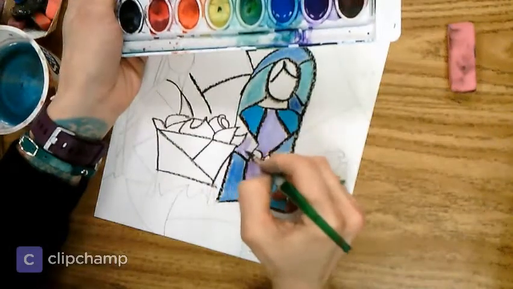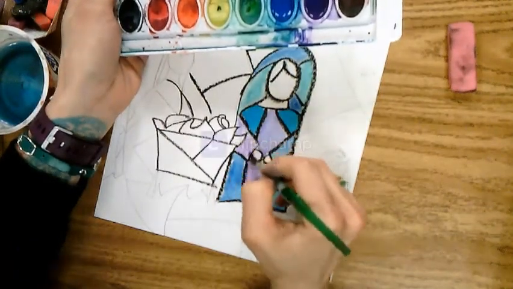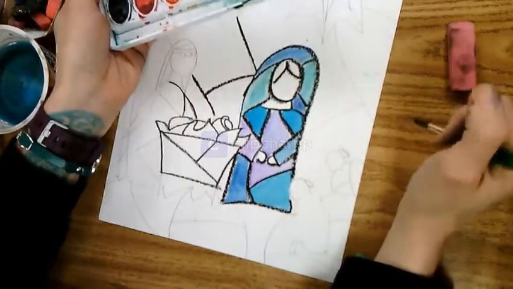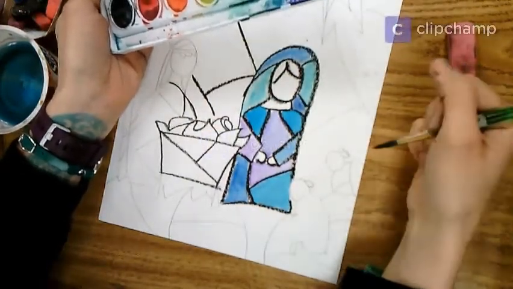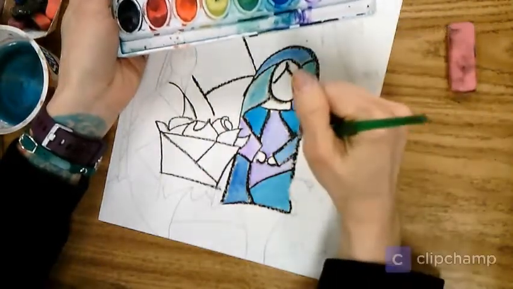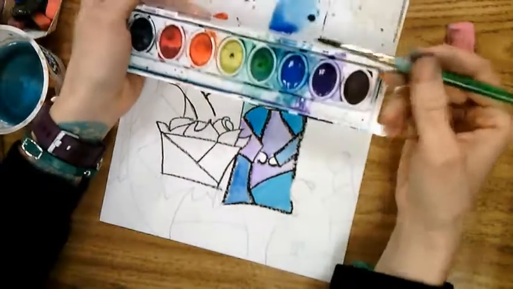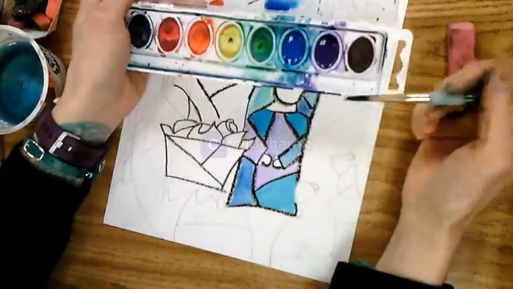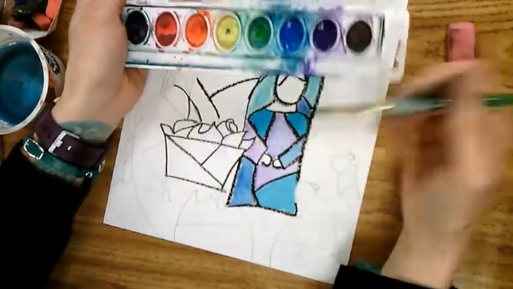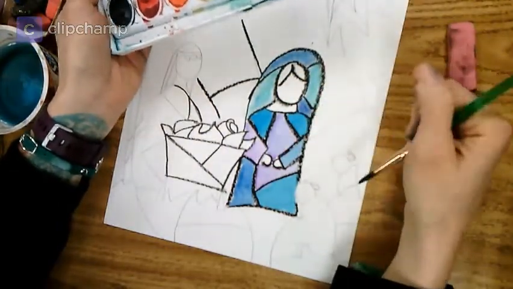Now, I'm sure somebody is wondering, what if I want to use chalk pastels and watercolor? I'm okay with that, but you can't use them at the same time. So if you decide you want to switch, you've been using the watercolors and you decide you want to try chalk pastels, that's fine, but you have to put your watercolors up first and then you can ask for chalk pastels. Or the other way around, put up your chalk pastels first and then you can ask for watercolors, okay?